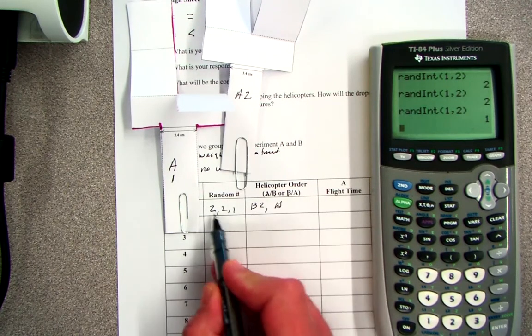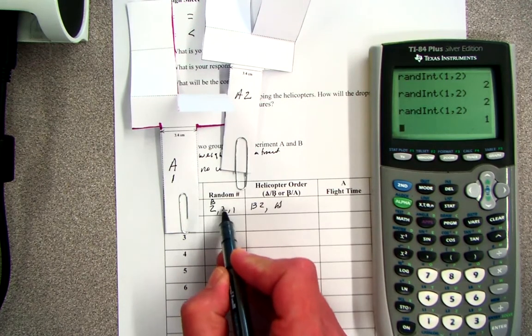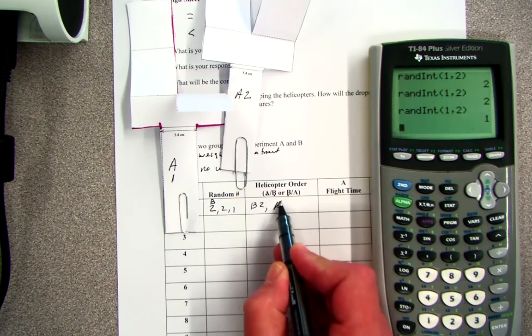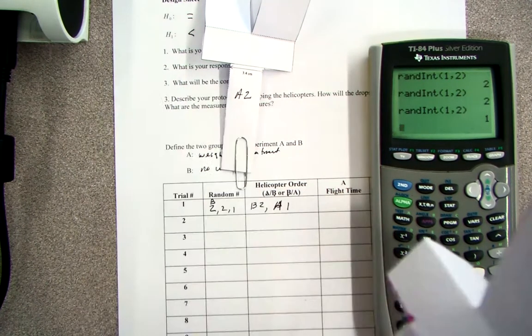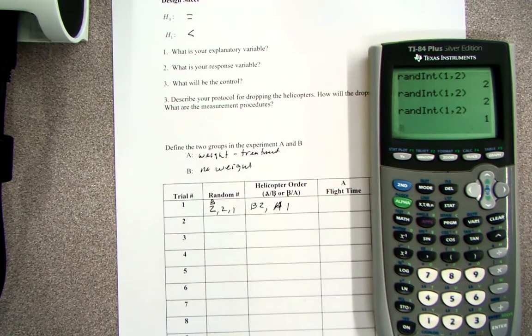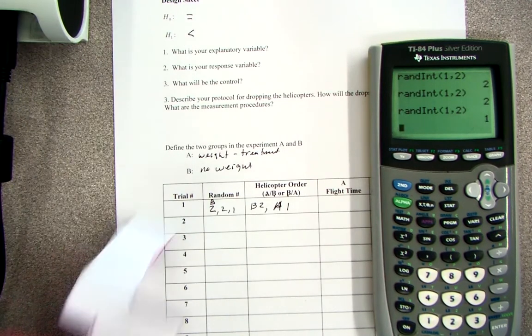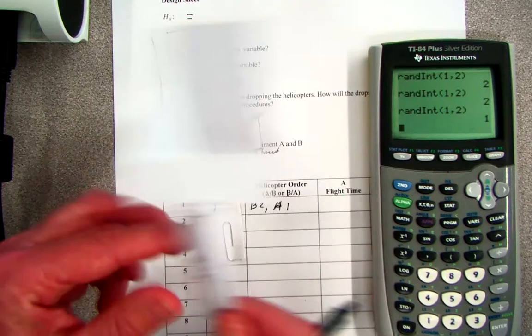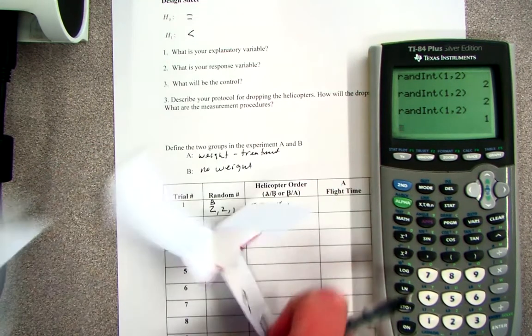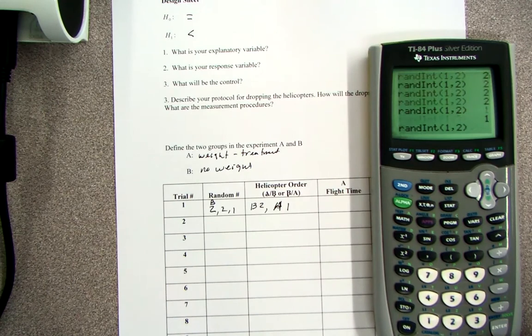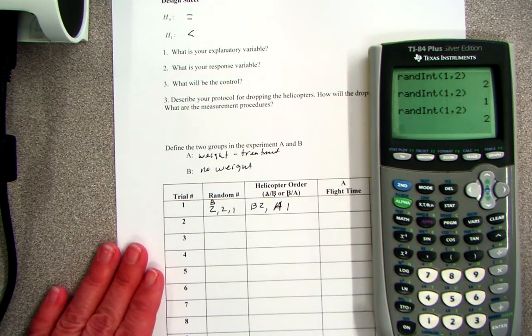So B2, A is automatically next, and I'm going to drop helicopter 1. So I'm going to drop this, A1, so I have to drop B2 first and then A1.